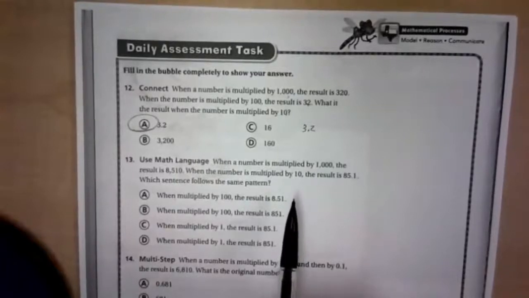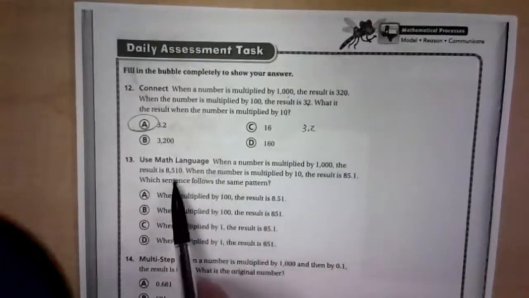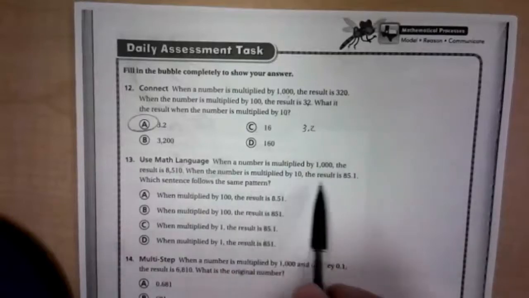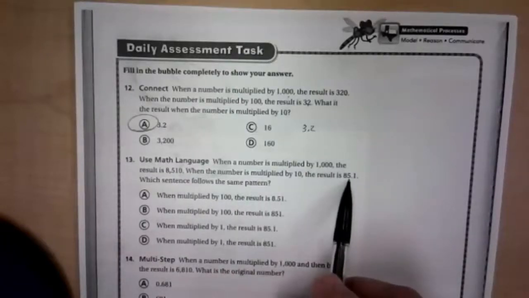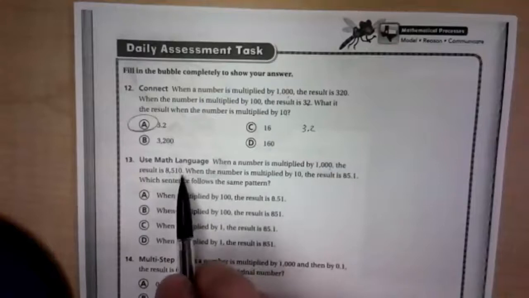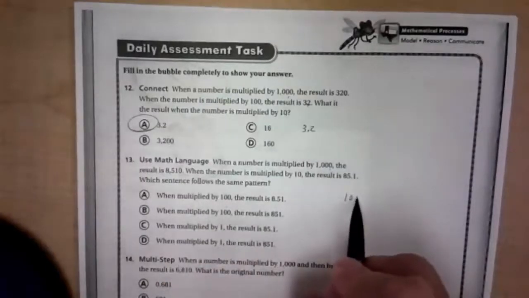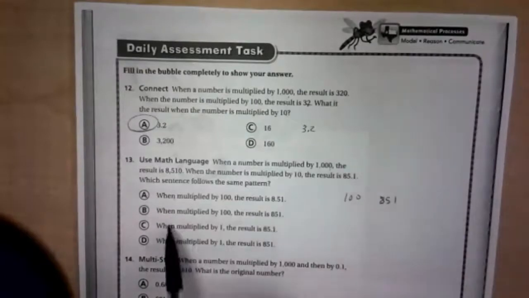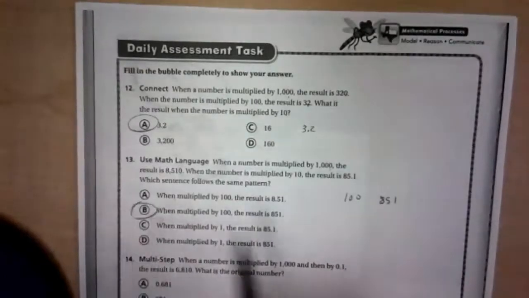When a number is multiplied by 1,000, the result is 8,510. The number is multiplied by 10, the result is 85.1. Which sentence follows the same pattern? When multiplied by 100, so if this is 1,000, then 100 would be 851. So it'd be this one.